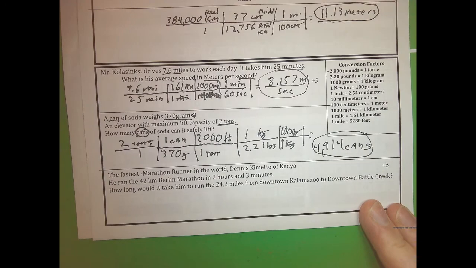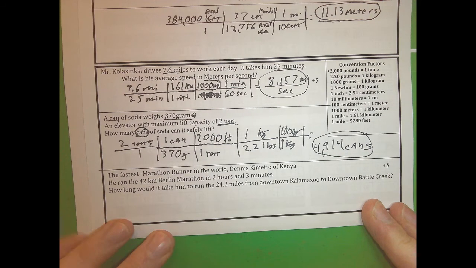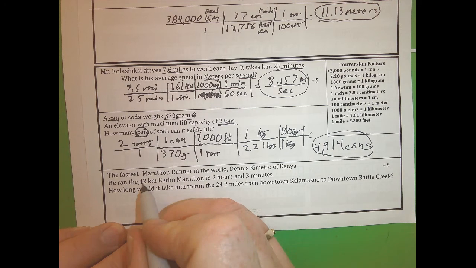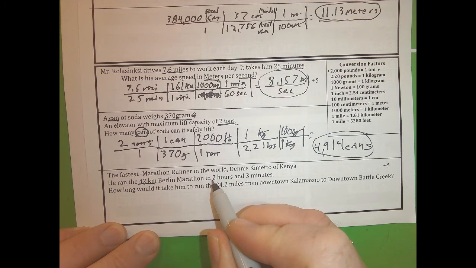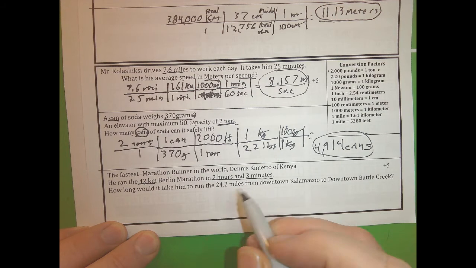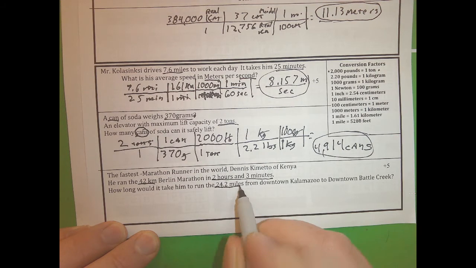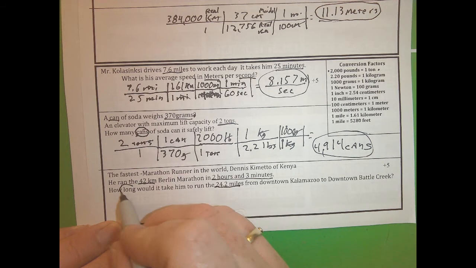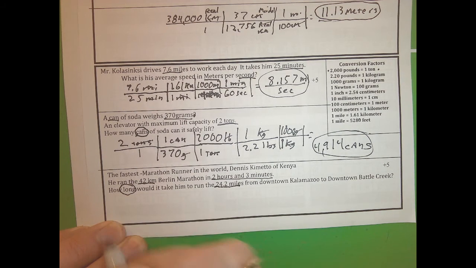Last one. The fastest marathon run in the world, Dennis Kimeto of Kenya, ran the 42-kilometer Berlin Marathon in 2 hours and 3 minutes. And the distance from here to Kalamazoo, downtown to downtown, is 24.2 miles. We want to know how long. So that's a time. So we know time has to be on top.